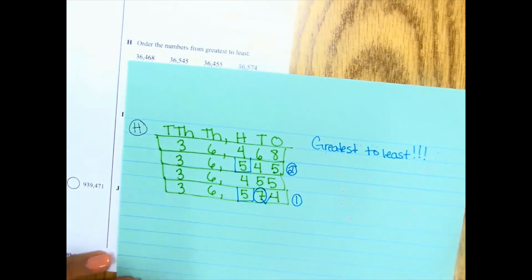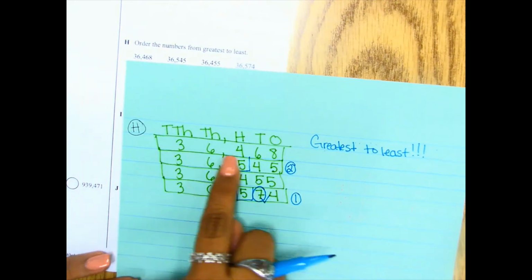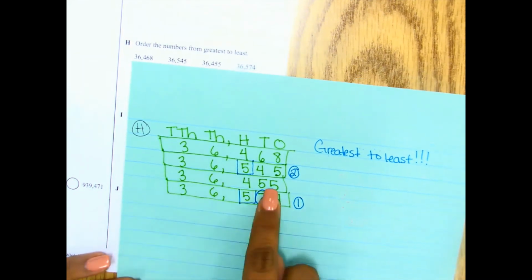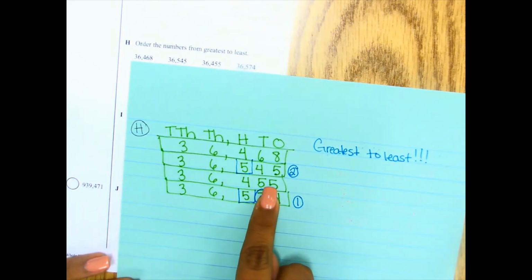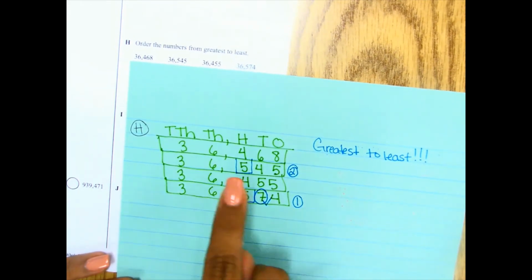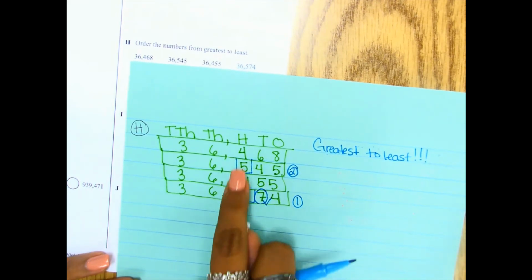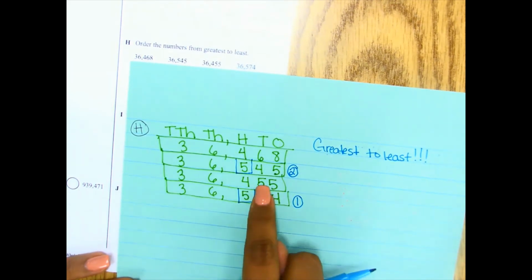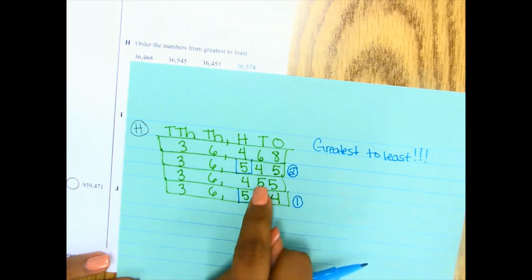So now let's compare 36,468 and 36,455. Let's compare those two. We already said that our 10,000s and thousands are equal, so it doesn't help me. I also know that my hundreds are equal, so that also doesn't help me. So I move on to my tens. I have a 6 and I have a 5.